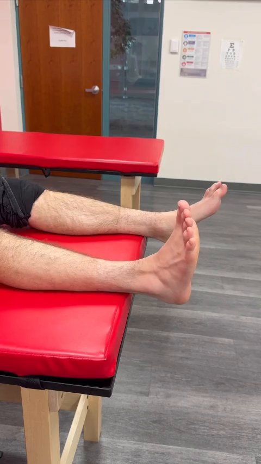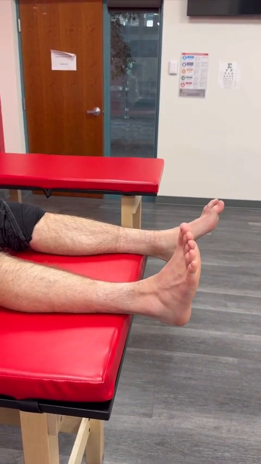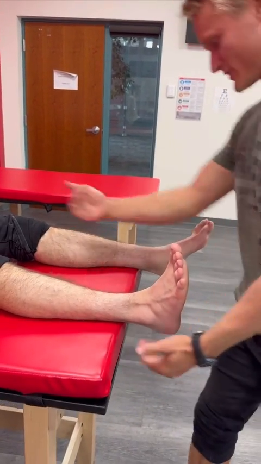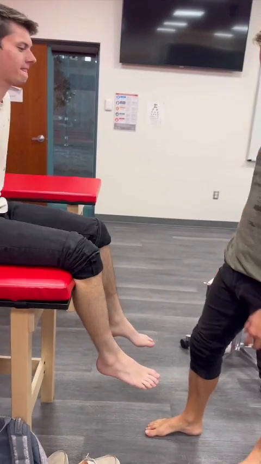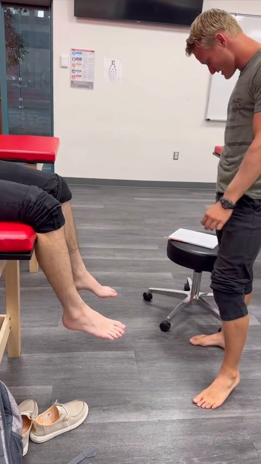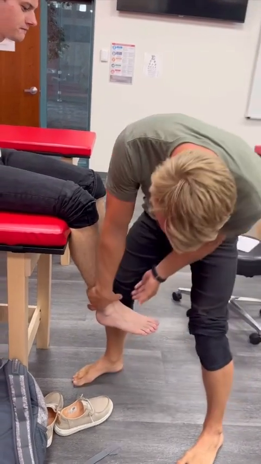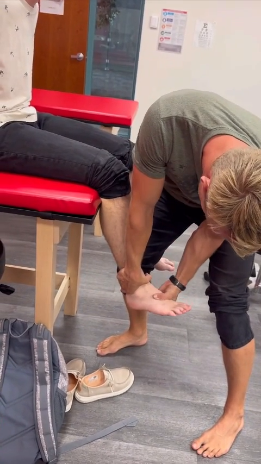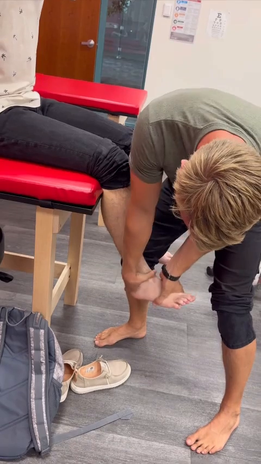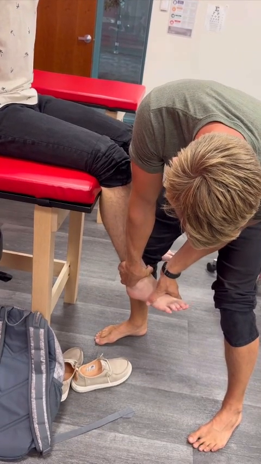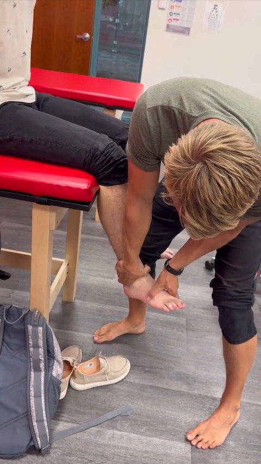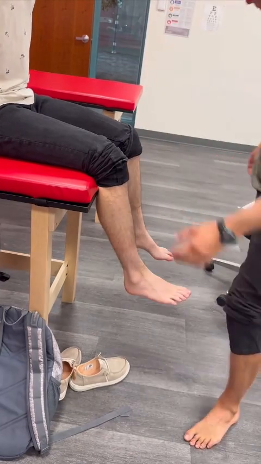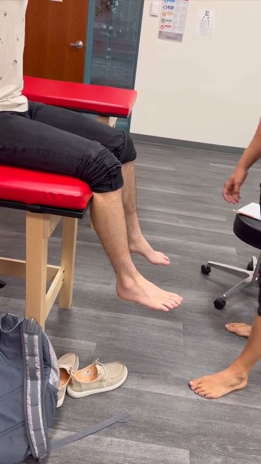And the next test I'm going to do is the Kleiger test. So if you could come back, please, with feet dangling over. For this one, you hold the lower leg and then you put it in external rotation. You don't want it to evert or invert. You want external rotation. And this one, you're checking for laxity in the calcaneofibular ligament.